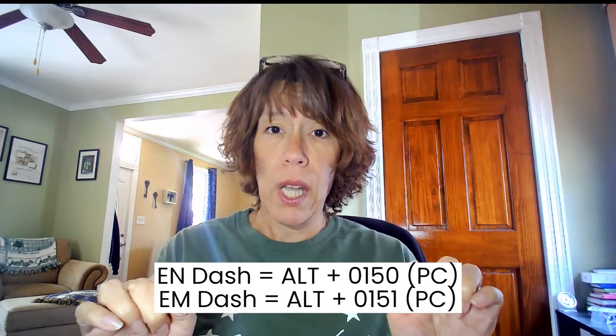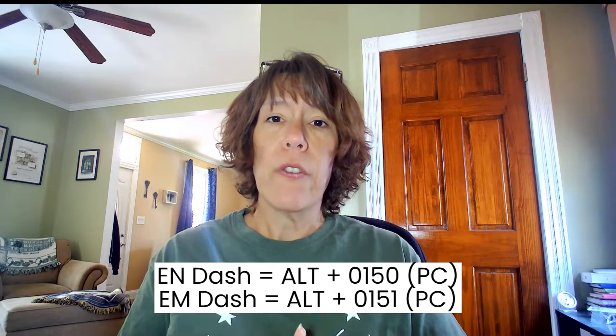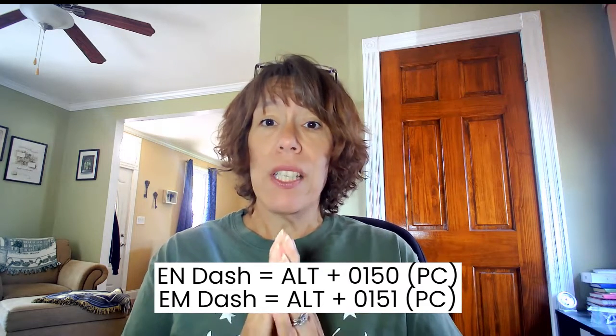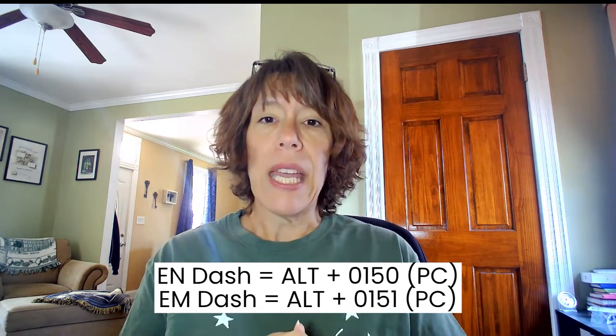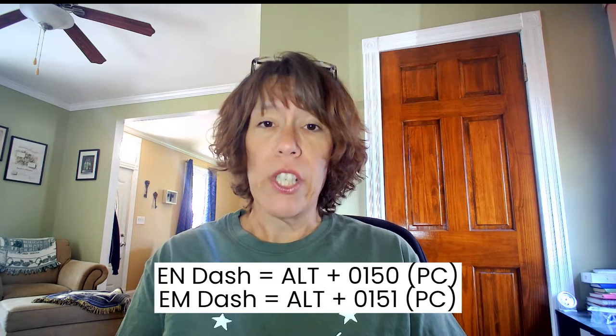An N dash, EN, is a little bit longer and a different keyboard function. You cannot utilize just any key on your keyboard. There is a specific keyboard function. I will try and put those here on the video for you. And then an M dash is the longest one, and that is also a keyboard function.